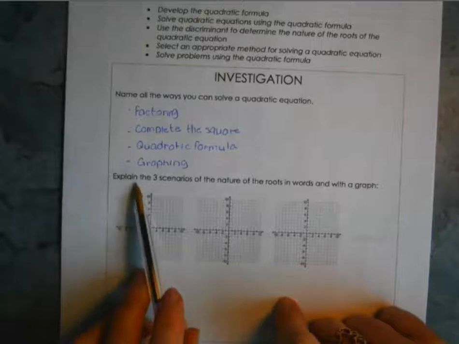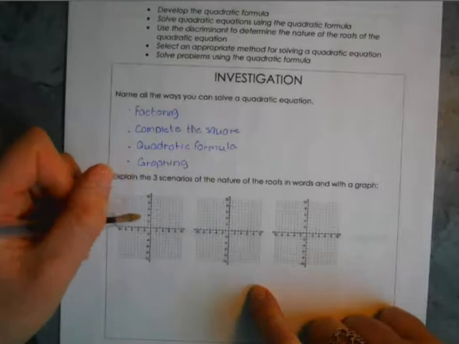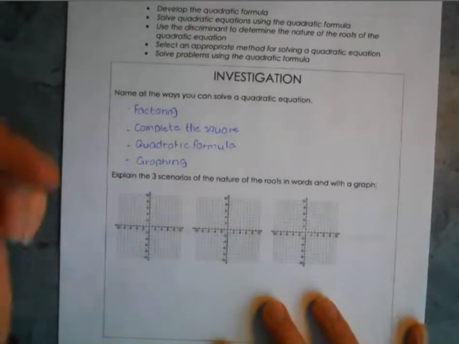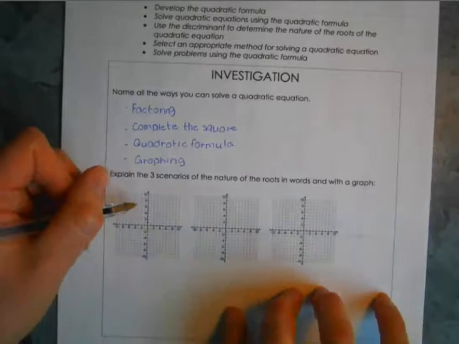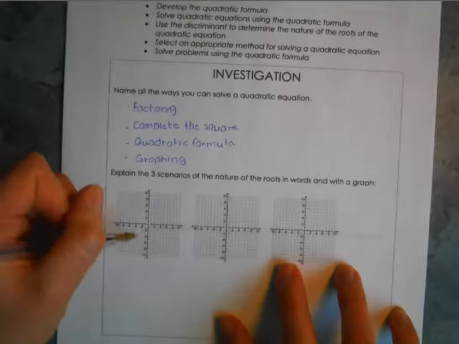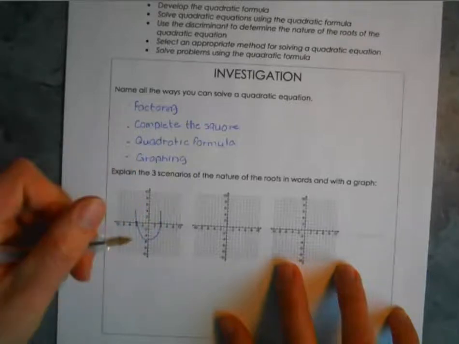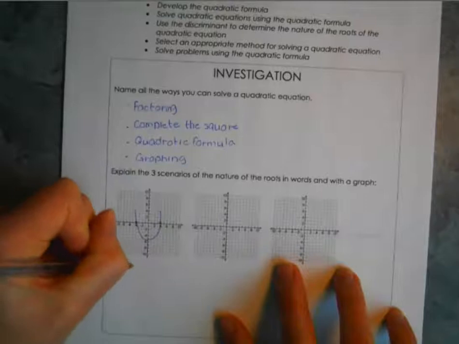Next, just a quick reminder: what are the three scenarios of the nature of roots? What are the three types of roots we can have? Last time, we looked at three main options, and we talked about the discriminant and how the value you get for that, whether it's positive, negative, or zero, indicates the number of roots. With roots, we can have two roots, and all that means is that the graph crosses the x-axis at two different points, so we have two roots.